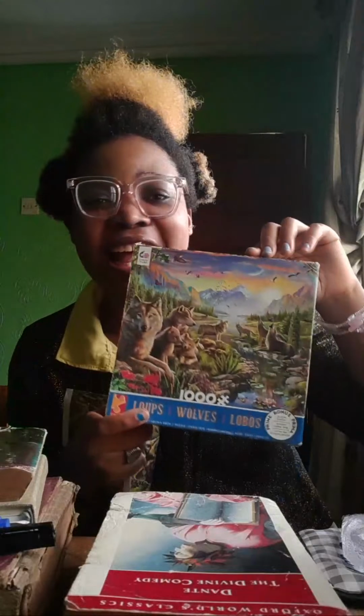Also, you can look forward to puzzles because I bought this puzzle recently, and I started working on it. So maybe, yeah, we have to start.